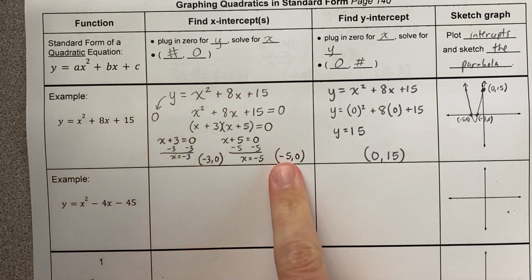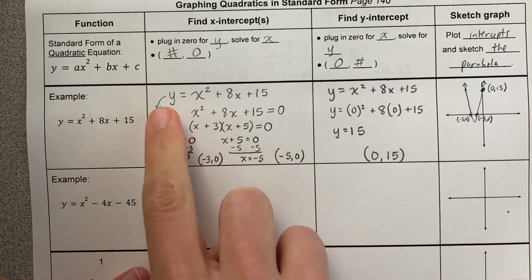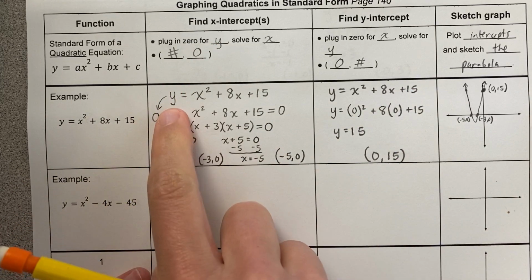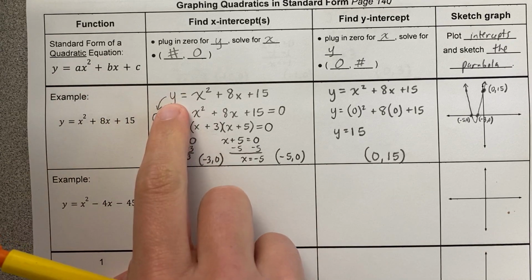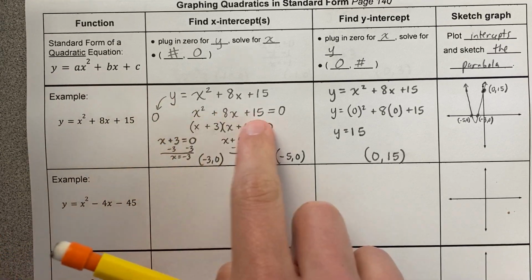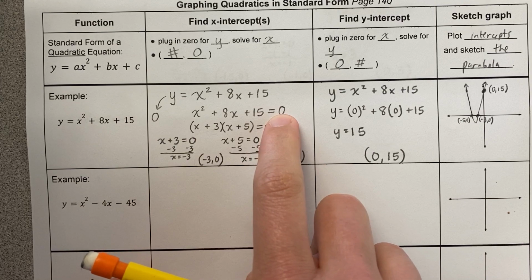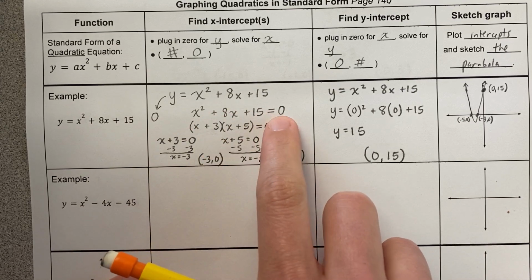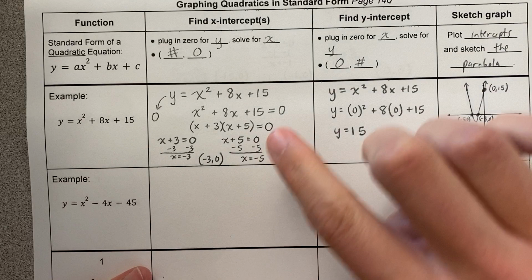Okay, this one's already written on your paper, so I'm just going to go through it really quick. I'm going to plug in 0 for y here. Look, here's the equation. I'm going to plug in 0 for y. Now what do we do? We put the 0 over here. Why? There's not really a good reason, right? This is just kind of how it's written. We put the 0 on the right side.